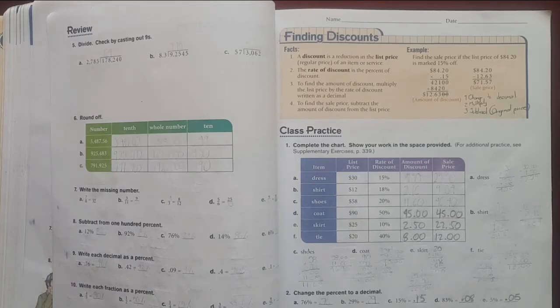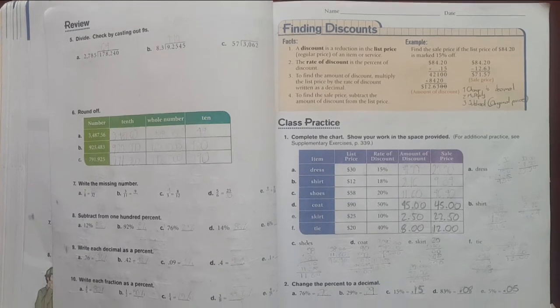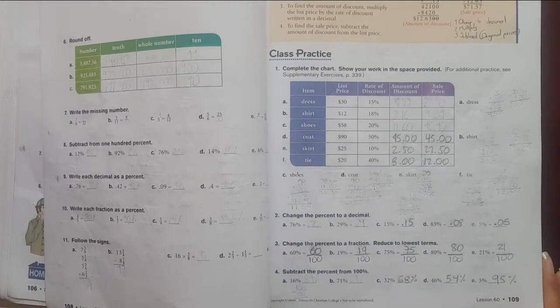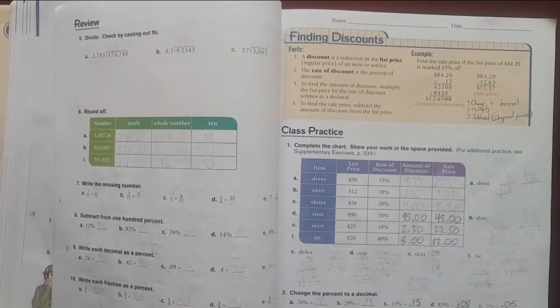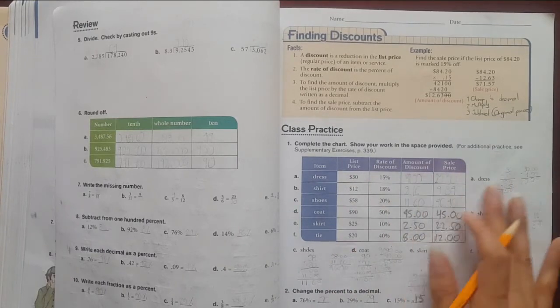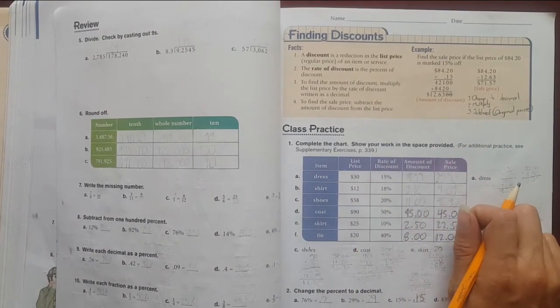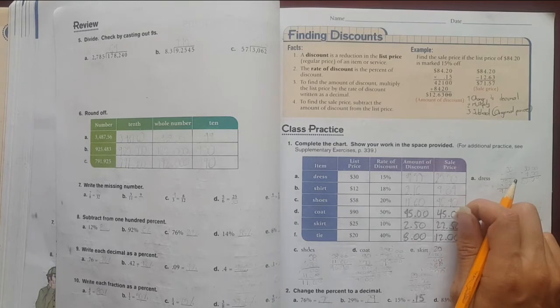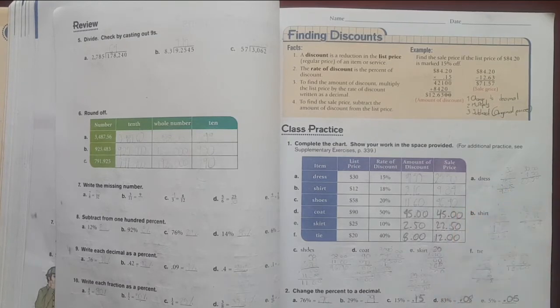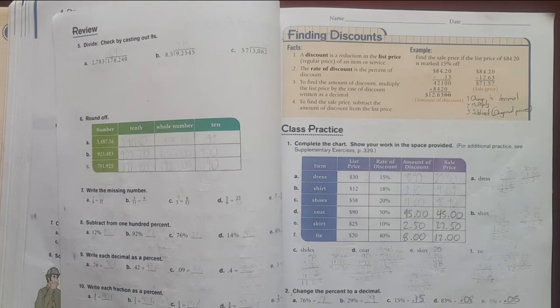And now we are going to work page number 109. Guys, finding discount. So, antes de iniciar, ustedes han ido a una tienda o en unos centros comerciales que les dicen gran descuento, 25% de descuento. Y ustedes dicen, wow, 25% de descuento. ¿Y cuánto es eso? ¿Acaso sabemos? No. Entonces, primero, tengo que saber cuánto me van a descontar.